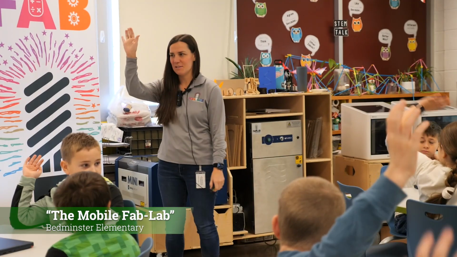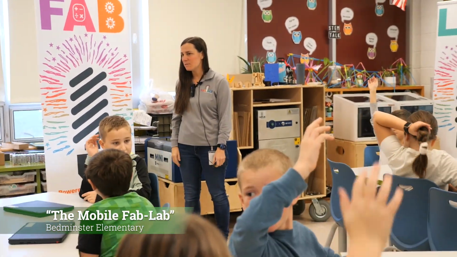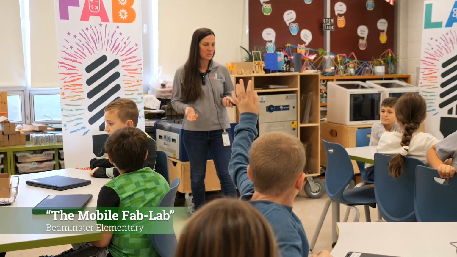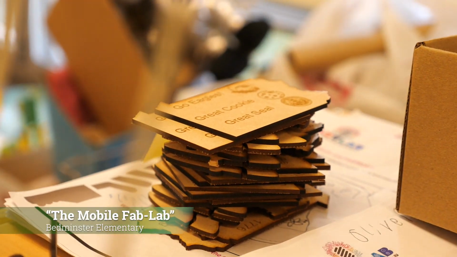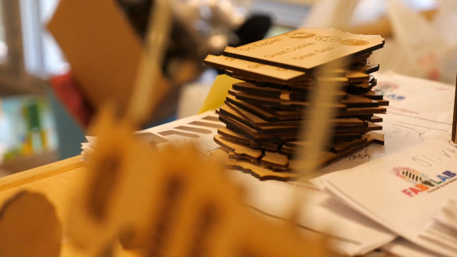Mobile Fab Lab. Raise your hand if you remember coming in last year to the Mobile Fab Lab. Awesome. Tell me what you did. What did you explore? What did you make? What did you create? So today we're going to do something that's related to the solar system again, right?